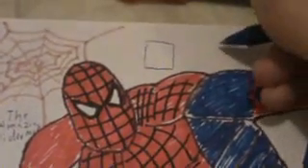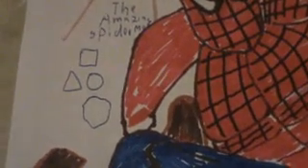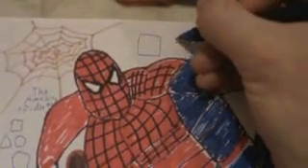You've got the square, along with the circle, and then maybe the rectangle or a diamond, or however many shapes you want.